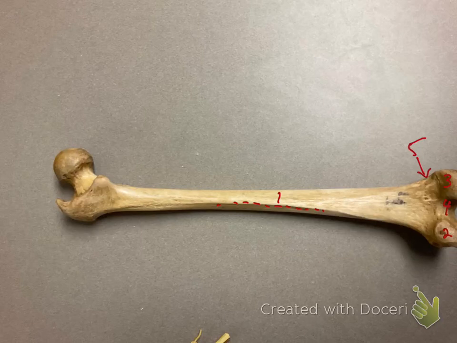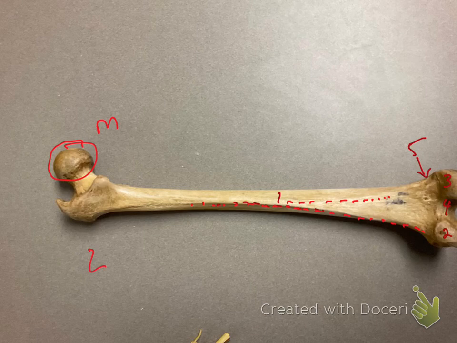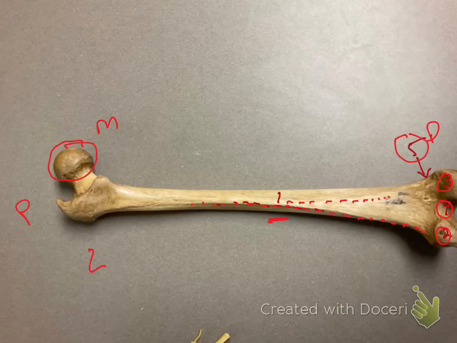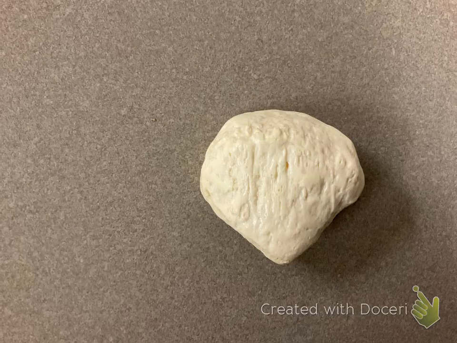Okay, here's that line again. We can see that line is going to be going all the way down, but remember, it's going to separate out a little bit. But in this situation, we can easily see the femoral head, which means this is the medial surface, this is the lateral surface, proximal, and of course distal. So we can see this line, the linea aspera. We can see number 5 where the adductor tubercle would be, and then we can see our femoral condyles, medial femoral condyle, lateral femoral condyle, and then the intercondylar fossa. All right, let's see, this will be on the next video.